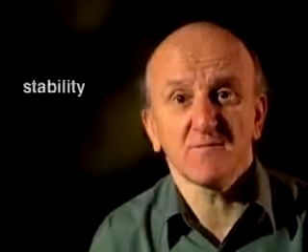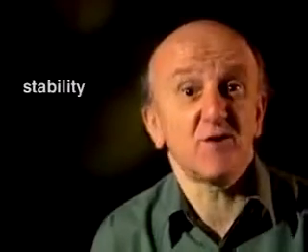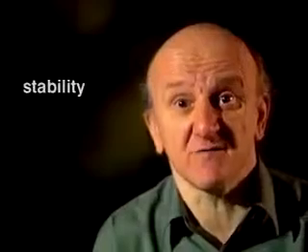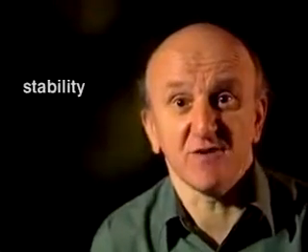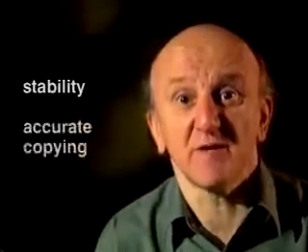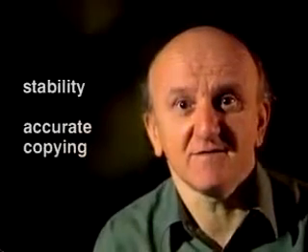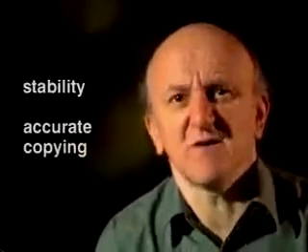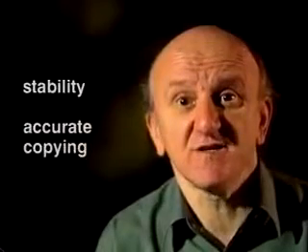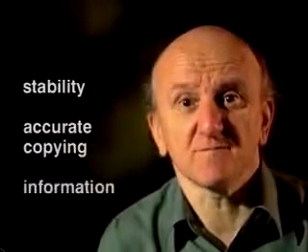But before we do that, just stop for a moment and think what sorts of characteristics any set of inherited instructions is likely to have. I think there are probably three. First of all, the instructions have to be stable. They have to last long enough to be copied and passed on to the next generation of cells. And there's the second point. They need to be capable of being copied, and copied accurately. And finally, and most obviously, as instructions, they need to contain information.